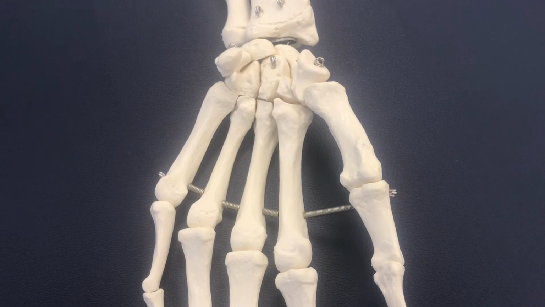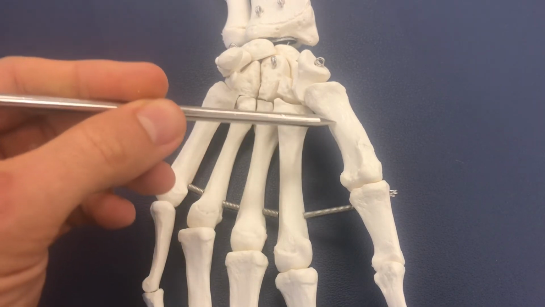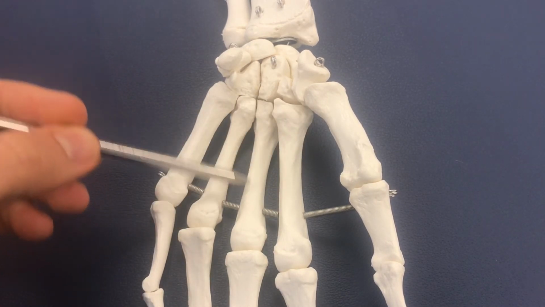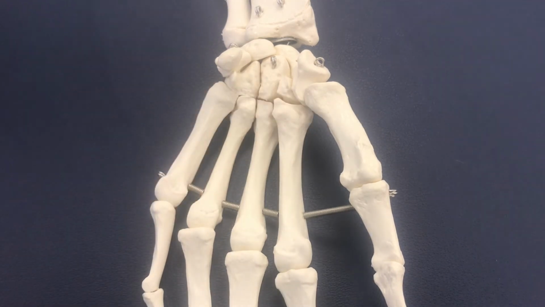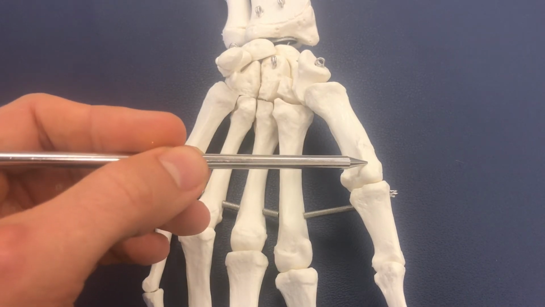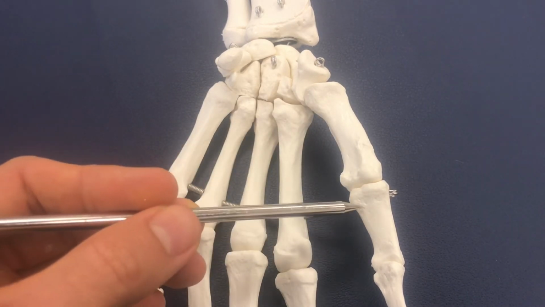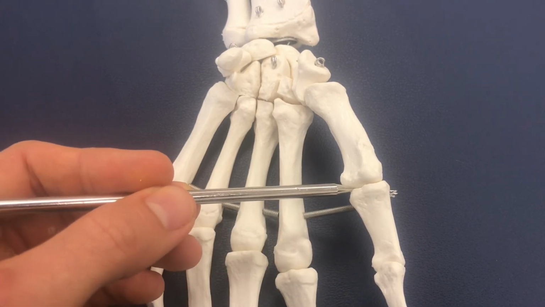Moving on to the bones that comprise the hand, we'll look first at the metacarpals. We number these bones 1, 2, 3, 4, and 5, starting from the lateral side. Each metacarpal has a base, a shaft, and a head. The head meets the next set of bones, the phalanges, at the metacarpophalangeal joint.